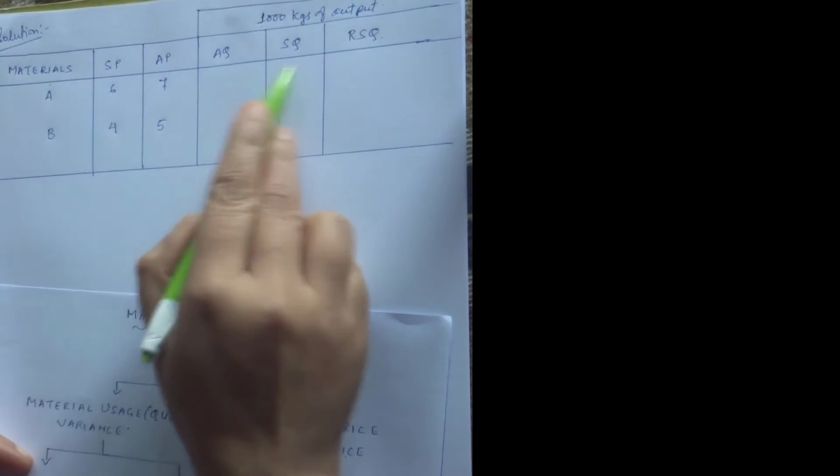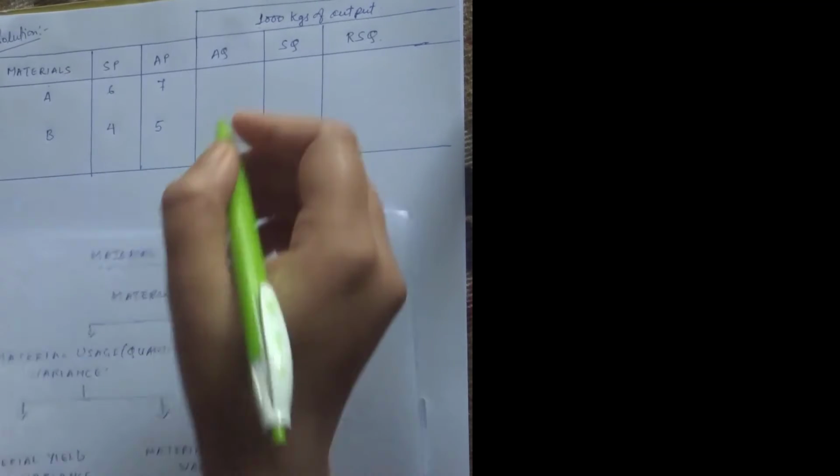Now we will see the quantity. The actual quantity is how much? This is the quantity part, right? This is the quantity and this is the price. So quantity is 750 and 500 kg. This is the actual quantity.